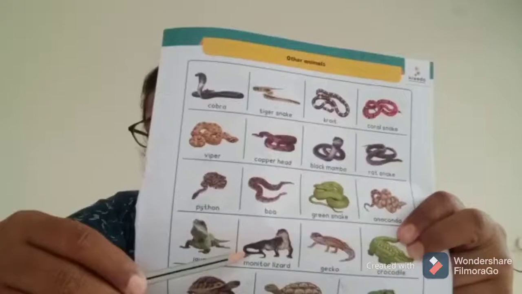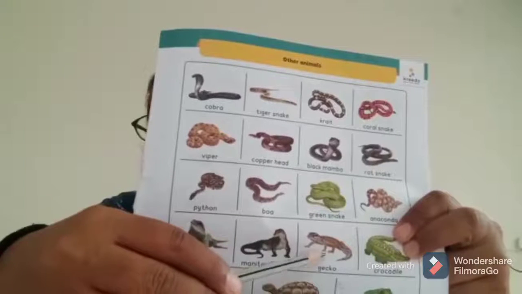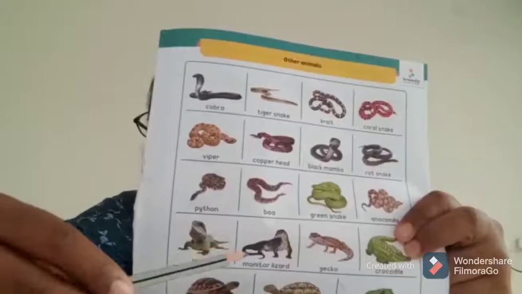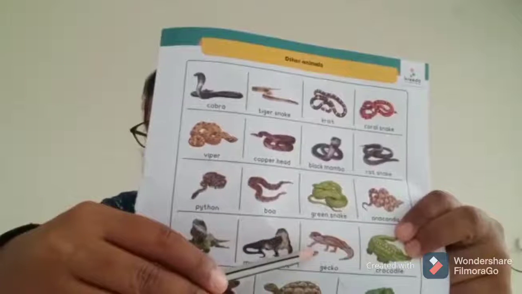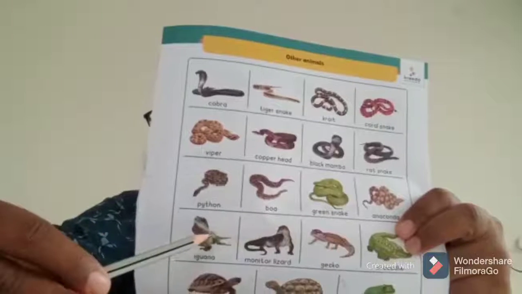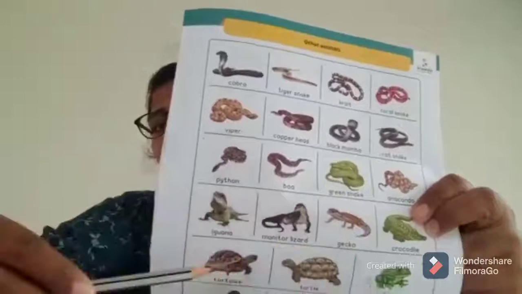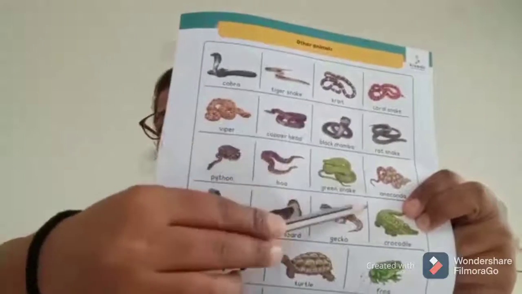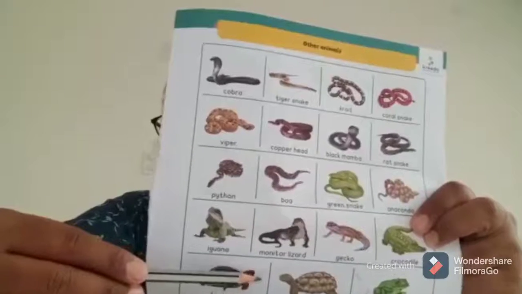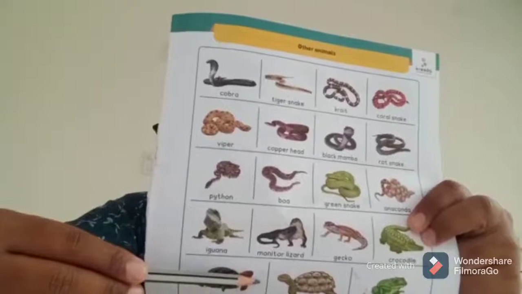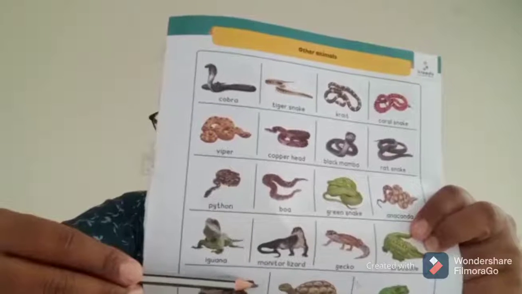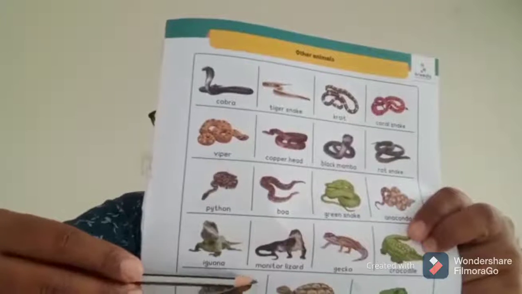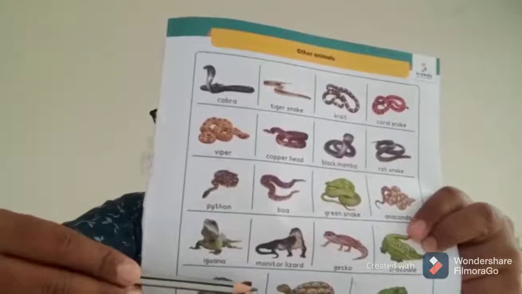Iguana, monitor lizard, gecko. They belong to the lizard family. Crocodile, tortoise, turtle. These are reptiles. They live on land and most of the time in water, and they breathe air through lungs. They lay eggs to give birth to young ones.